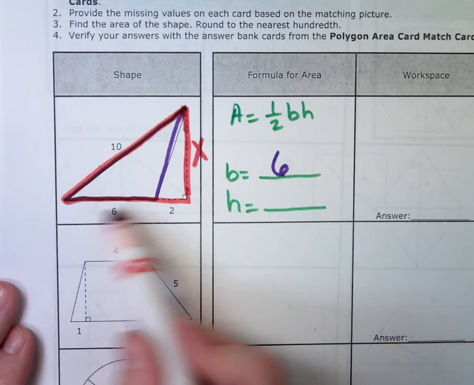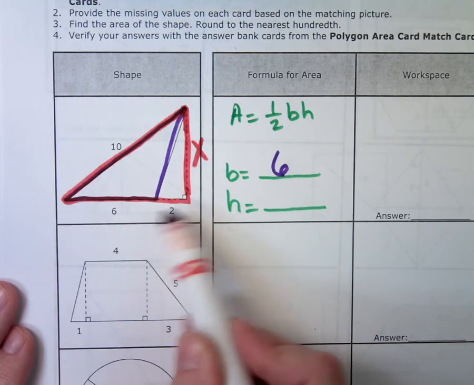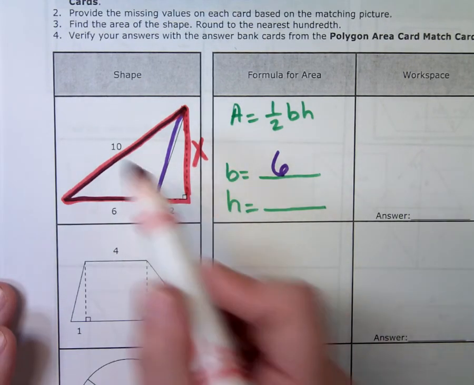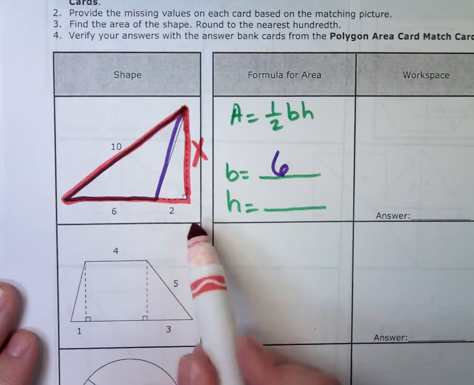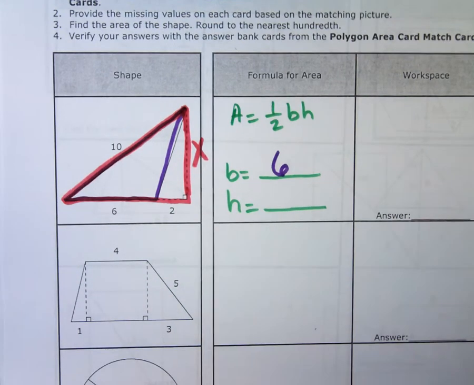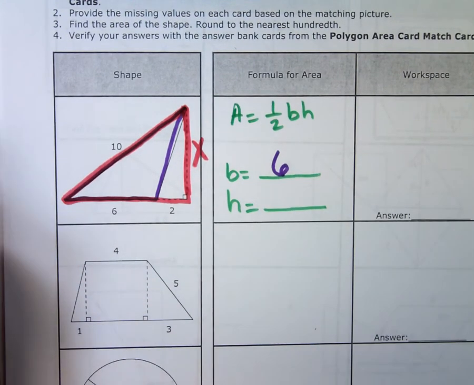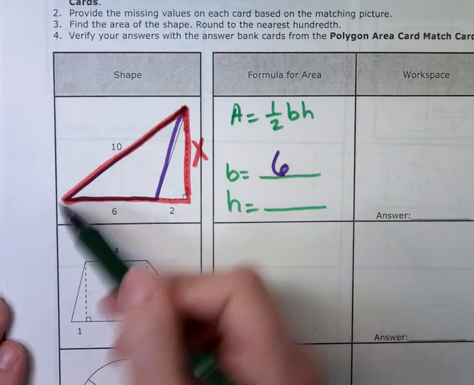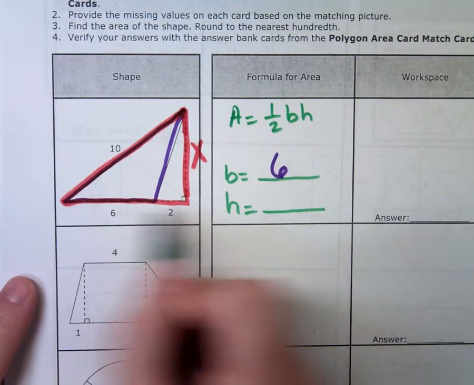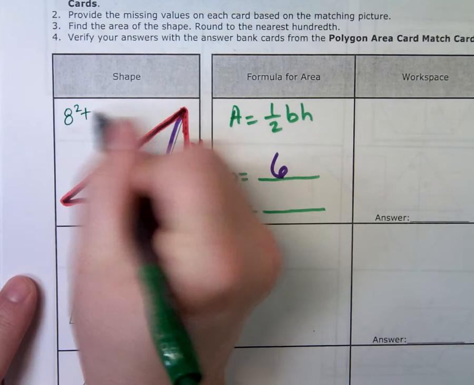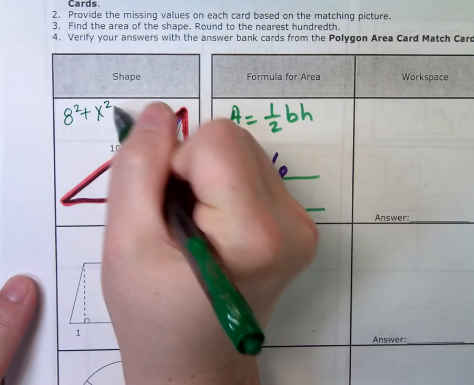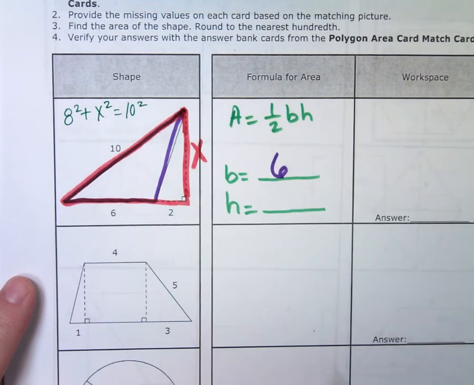And how long is this whole bottom piece? 8. So it will be what squared plus what squared equals what squared? 8 squared plus b squared. 8 squared plus b squared equals 10 squared, or 8 squared plus x squared equals 10 squared, whatever letter you want. So this whole bottom is 8. So 8 squared plus the x squared equals the 10 squared. Okay, let's take a moment and figure out what just x is.